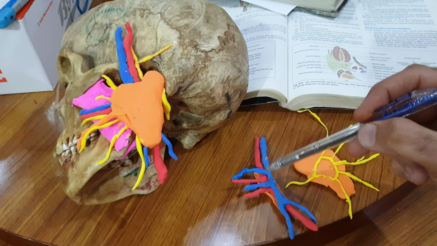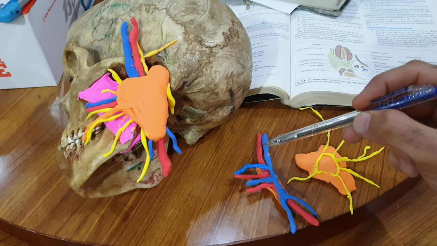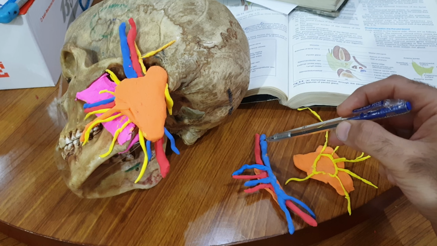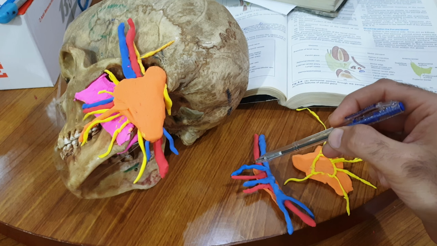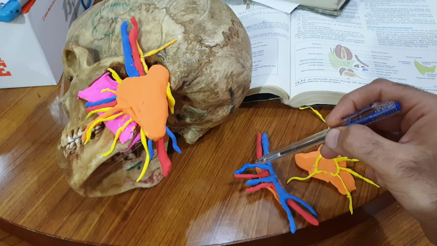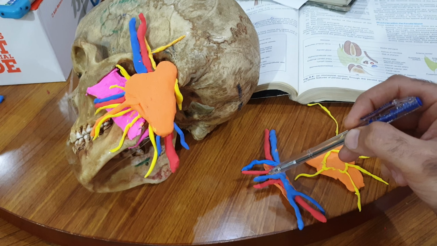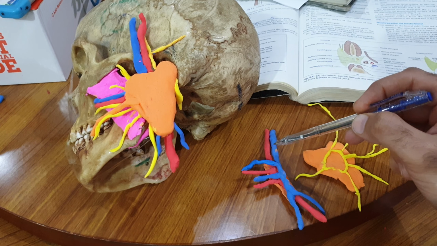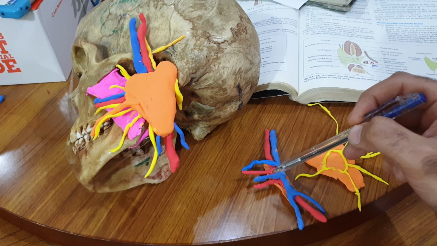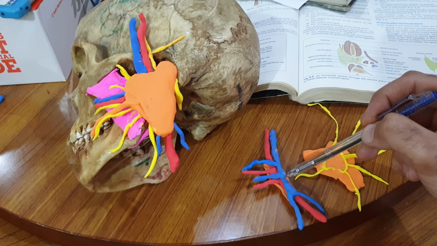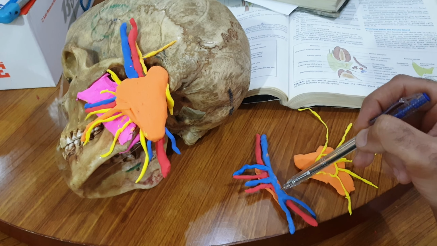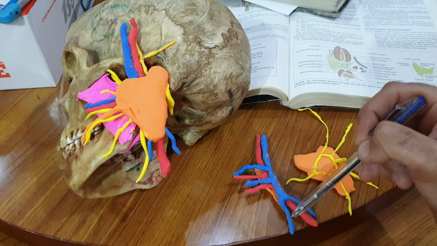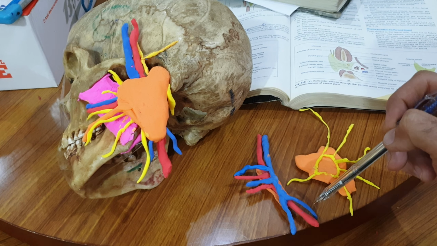Now these are the vessels within the substance of the gland. The veins: this is the superficial temporal vein, this is the transverse facial vein, this is the maxillary vein. When the superficial temporal and maxillary veins fuse, they join to form the retromandibular vein, and the retromandibular vein then divides into anterior and posterior divisions.